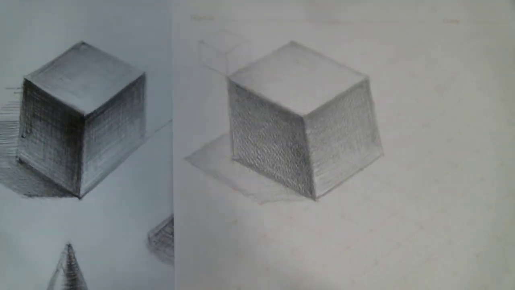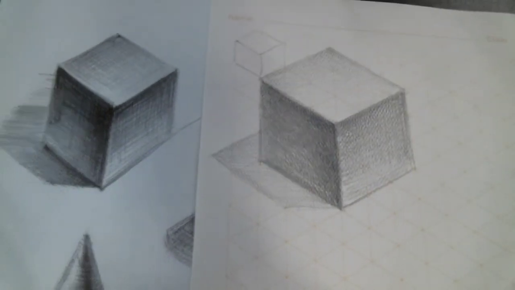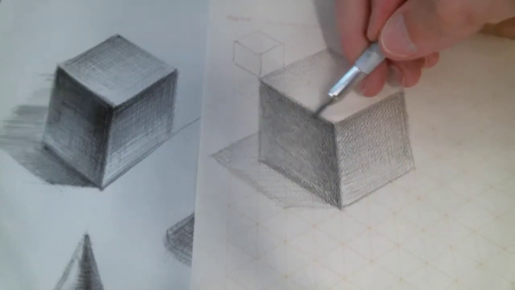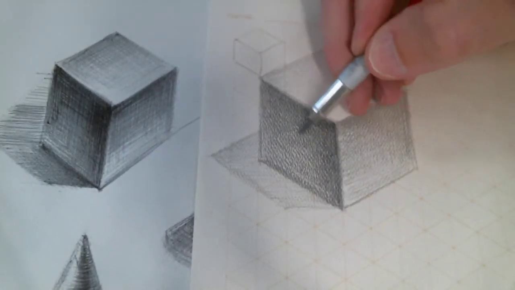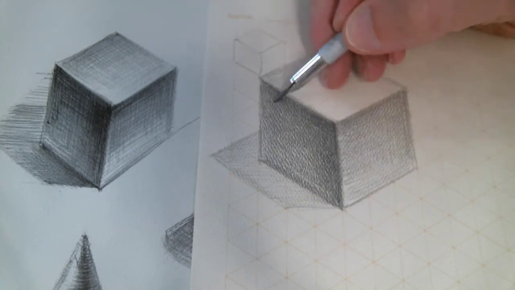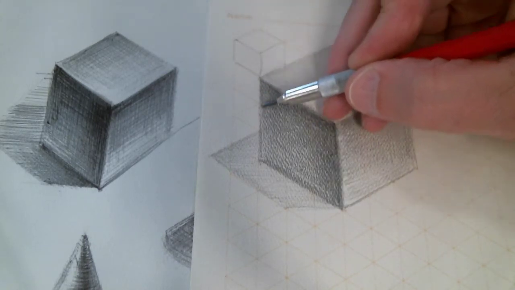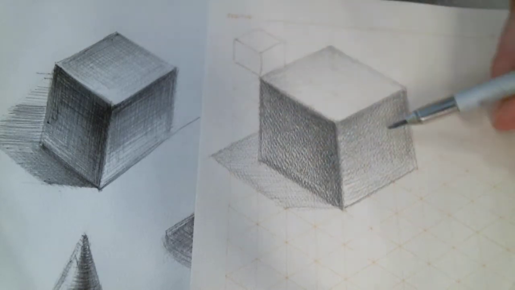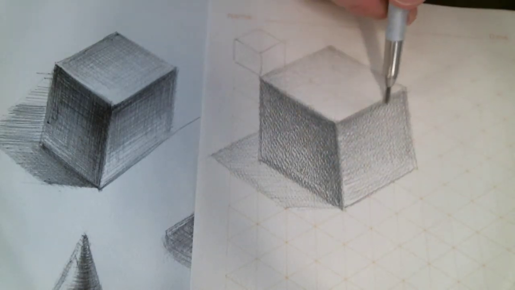Right there. So there you have it. It's an isometric box. This is very similar to the perspective, just gives an equal measurement from every angle using a 30-degree triangle there.